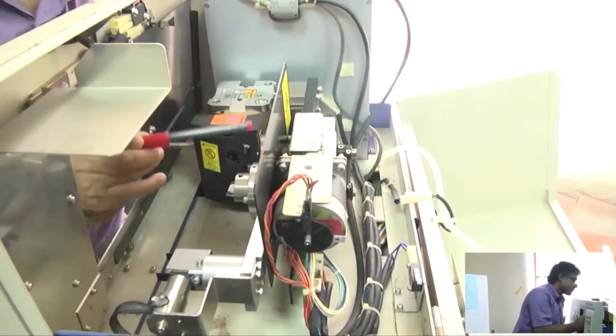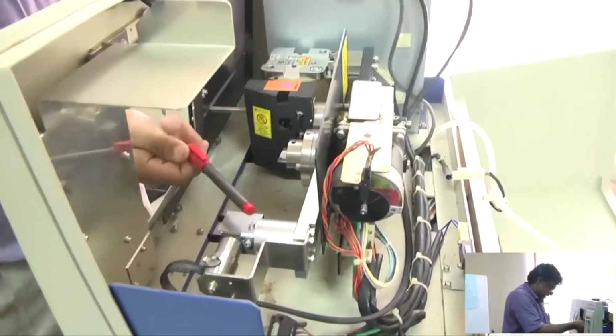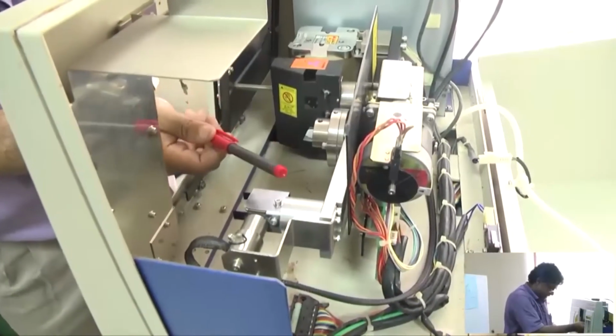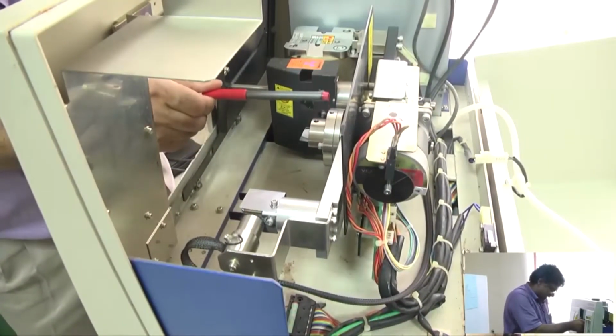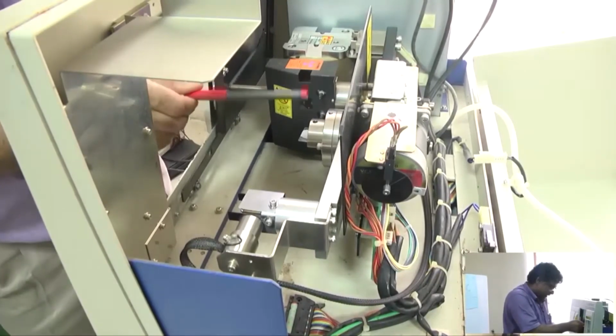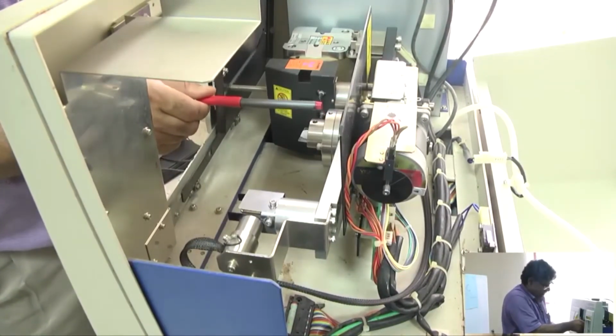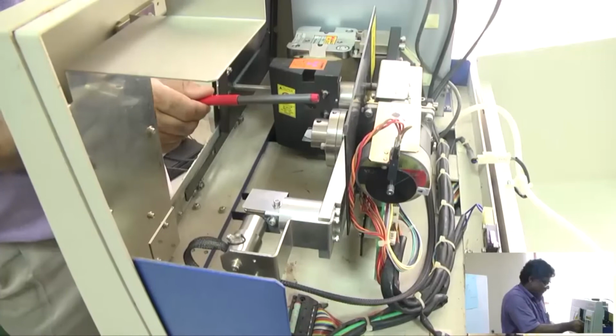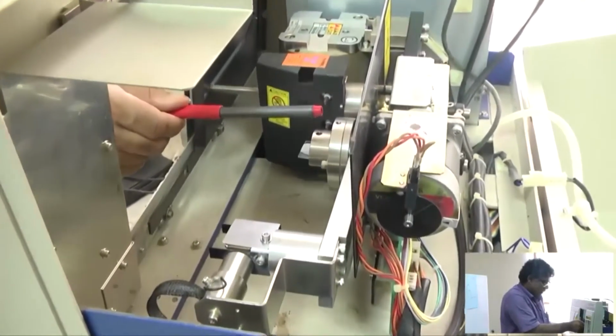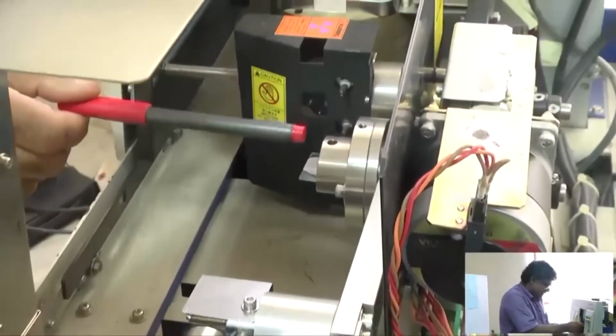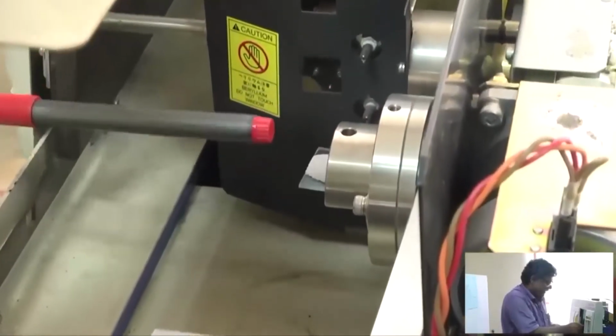This stepper motor rotates the detector with respect to the axis passing through the center of the sample. This rotational axis is basically the axis of the sample holder.